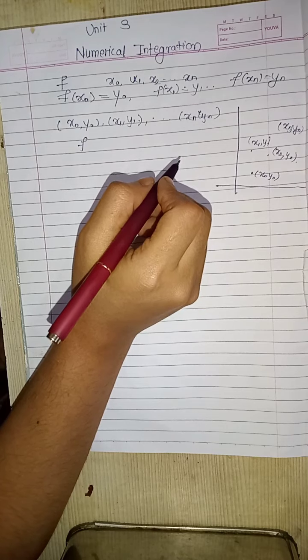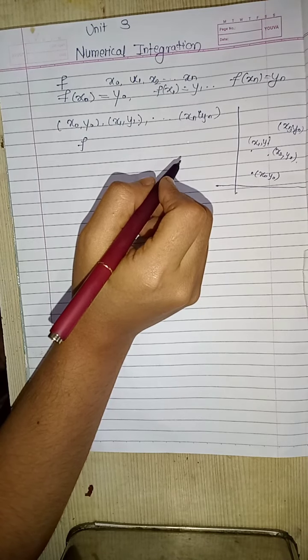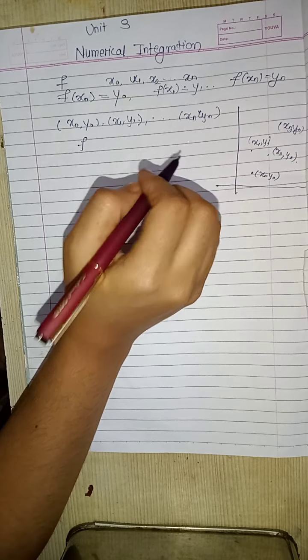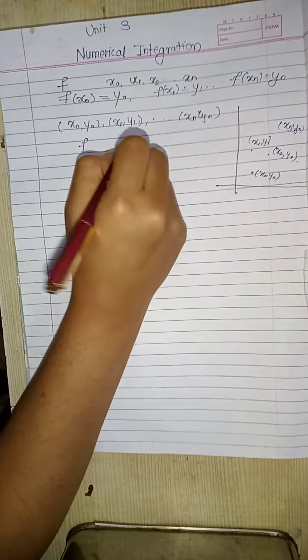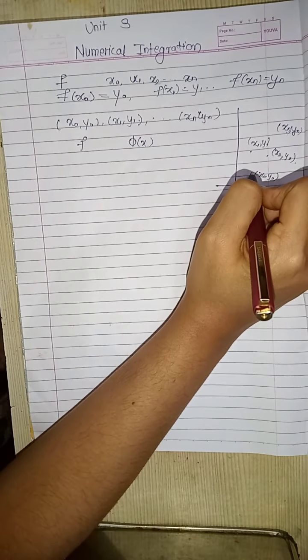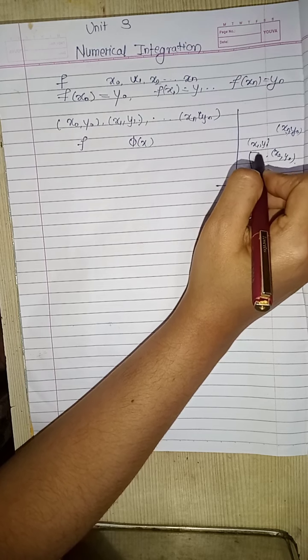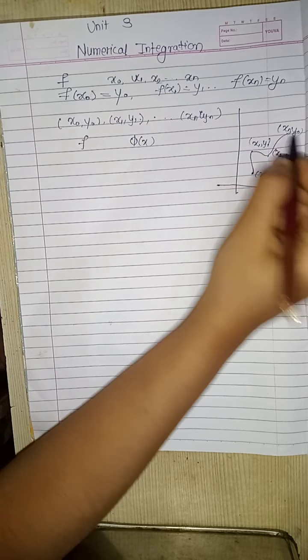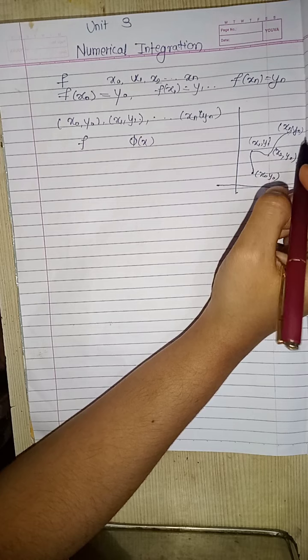Now interpolating polynomial, or interpolation, is a concept where you want to find a polynomial phi of x such that it passes through all these points. That means it covers all the points which are covered by function f.